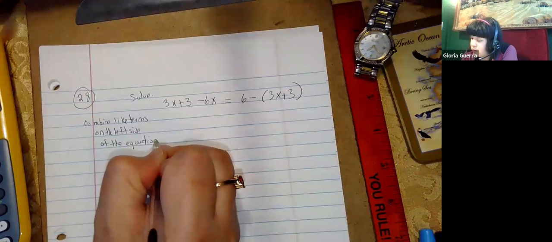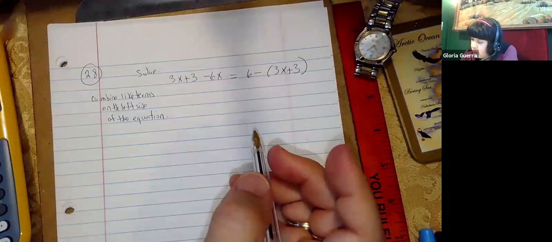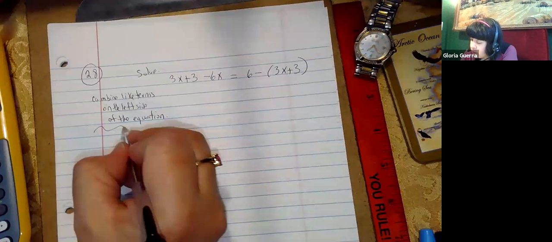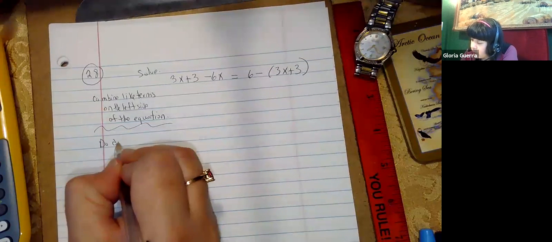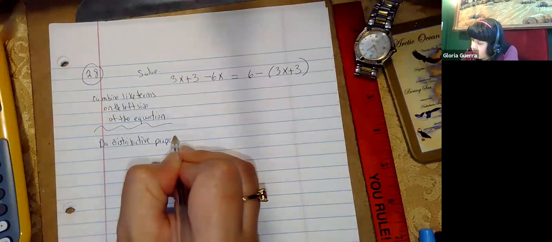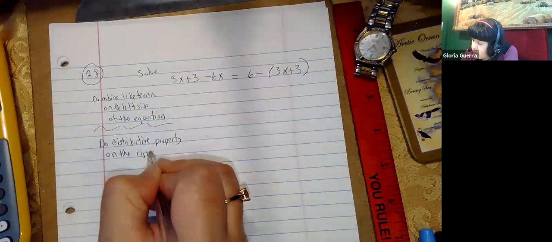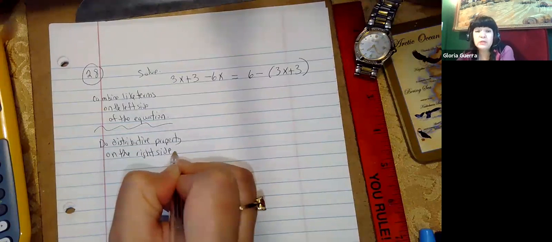And then also I see something else important on the right side. I also see the need to do distributive property on the right side. Very important. Yeah, we haven't seen that before.